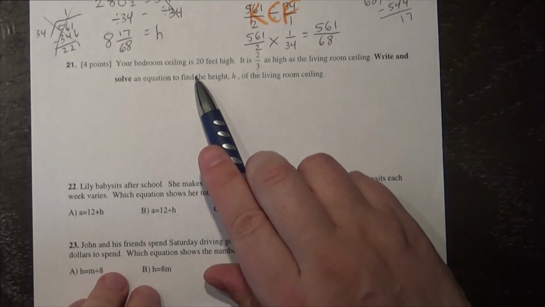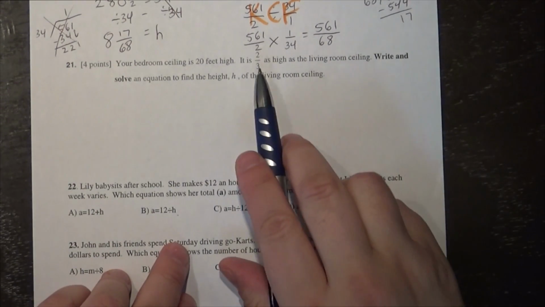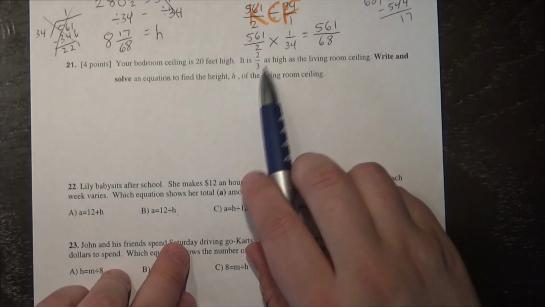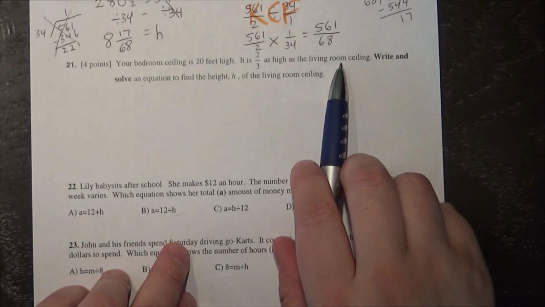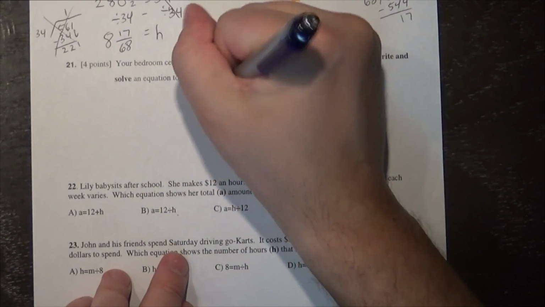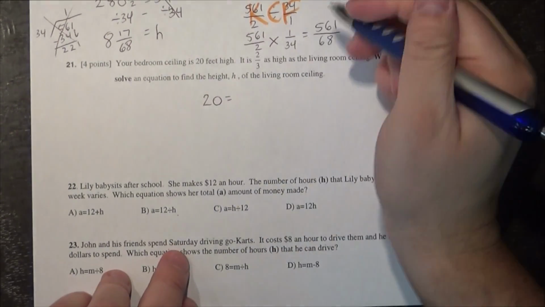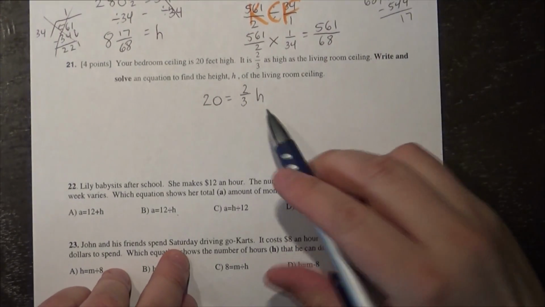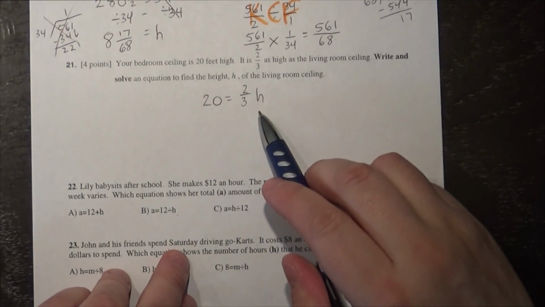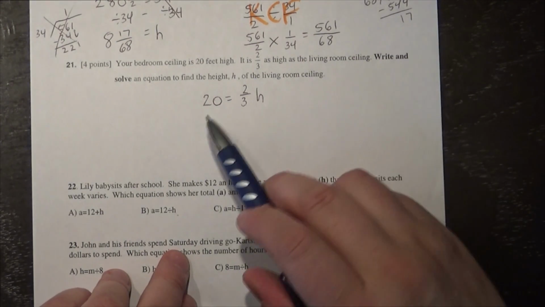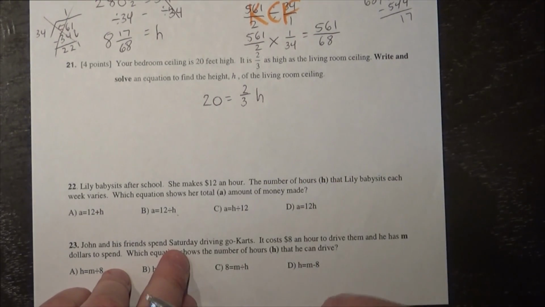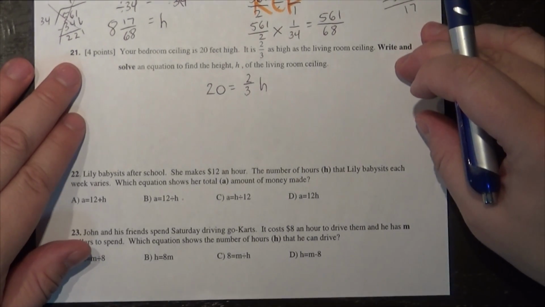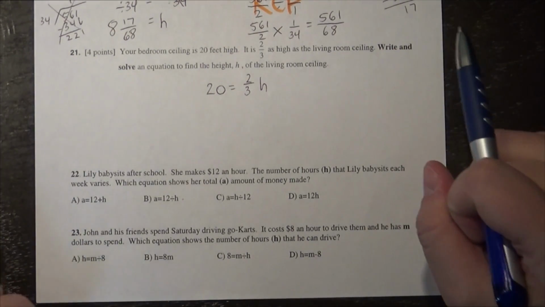All right, so I know that the ceiling is 20 feet high, and it's 2/3 as high as the living room ceiling. So 2/3 times the living room ceiling would be equal to 20 feet. So I can write that out as an equation. So 2/3 times the height of the living room, which is going to be just h. So 2/3 of the living room is going to be your bedroom ceiling height, 20. Okay, again, read the statement very, very carefully and make sense of that. That's similar to a focus question we had recently.